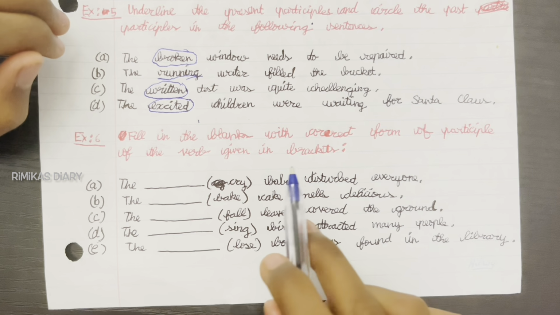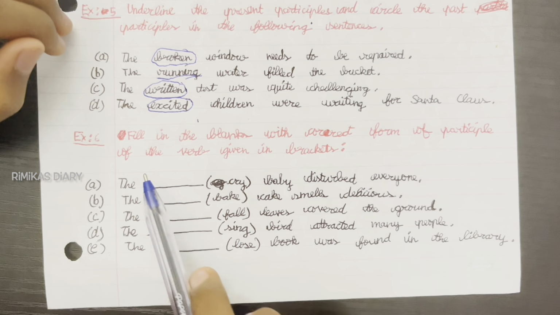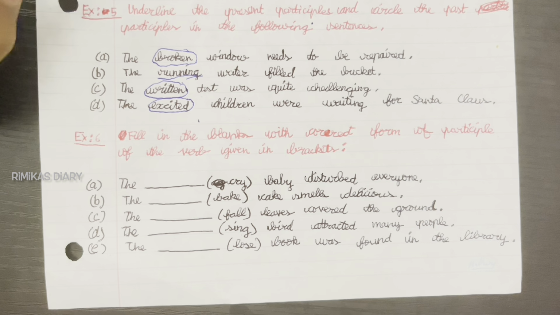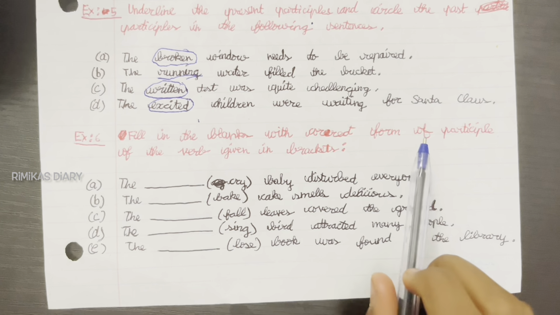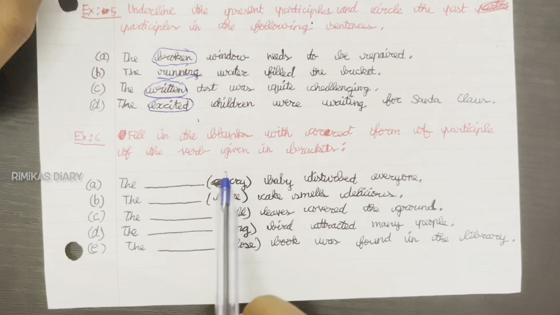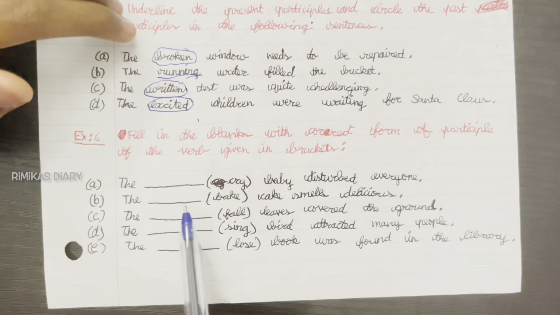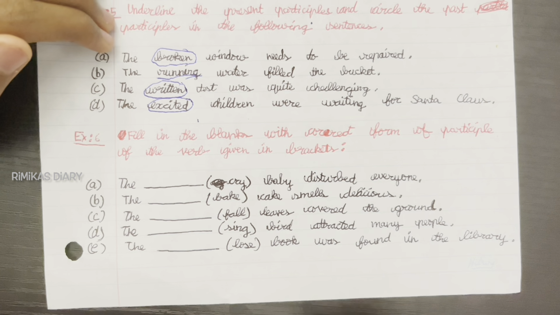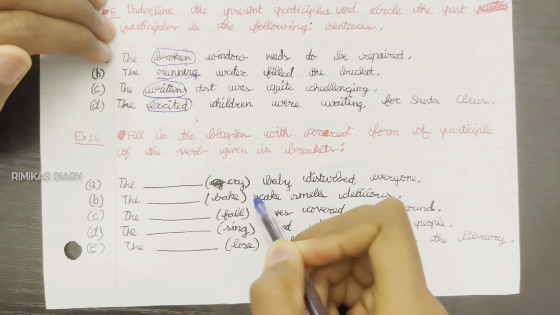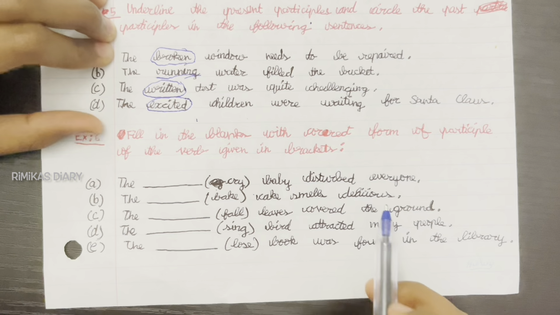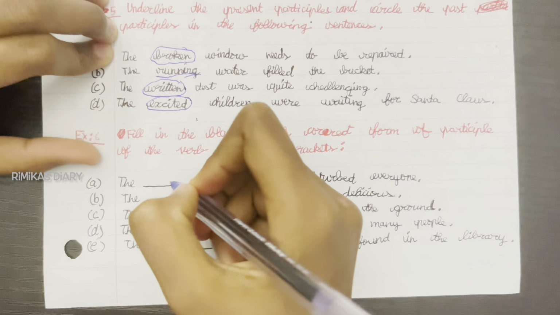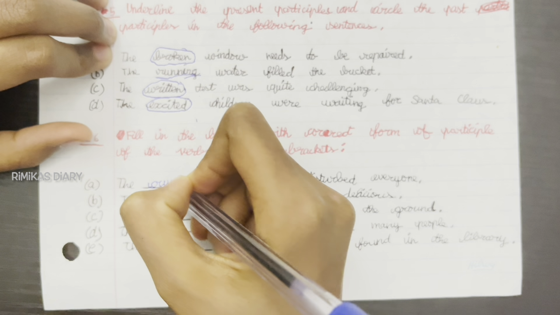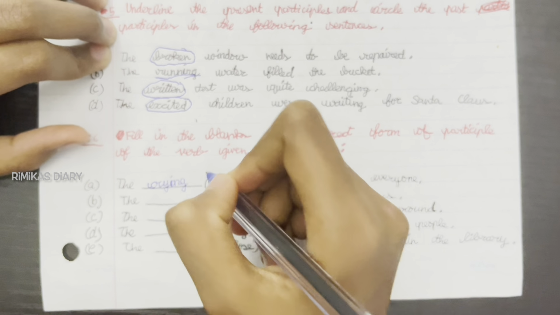Exercise 6. Fill in the blanks with the correct form of participle of the verb given in brackets. So you have to fill in the blanks with the correct form of participle of the verb given in brackets. So the dash baby disturbed everyone. So here they gave us cry. So the crying baby disturbed everyone. So I'm going to write crying. And this is a present participle.